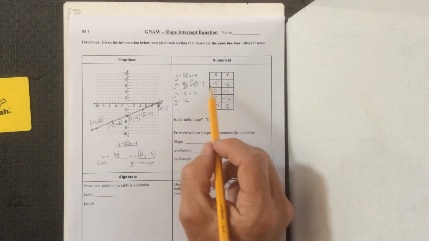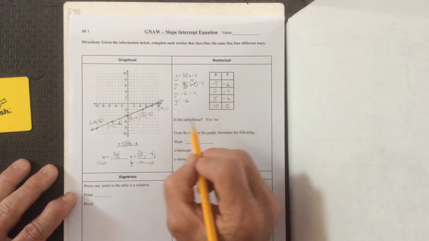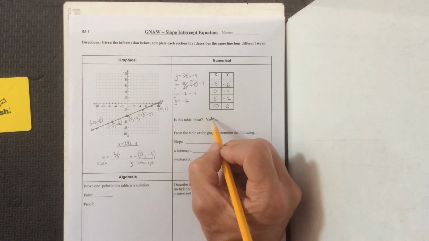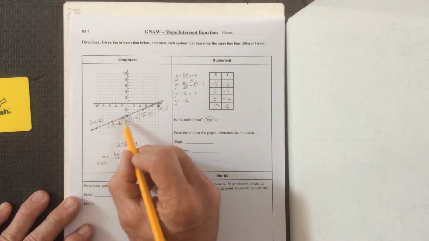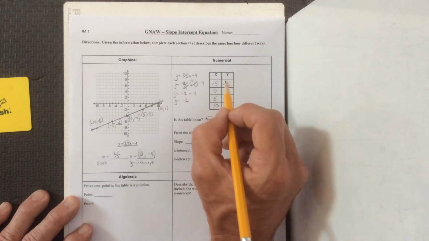But you could plug in all these different values. So is this table linear? Yes, it is, because linear means it's a straight line and all those points are on the straight line.